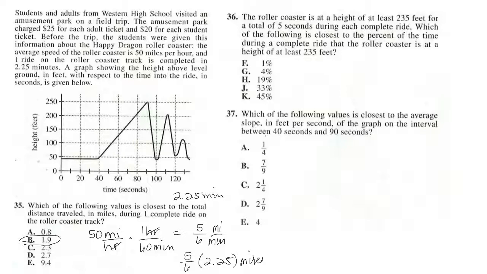number 36. Same type of question here. And so the roller coaster is at a height of at least 235 feet for a total of 5 seconds during each complete ride. Which of the following is the closest to the percent of time during the complete ride the roller coaster is at least 235 feet? So at least 235 feet.